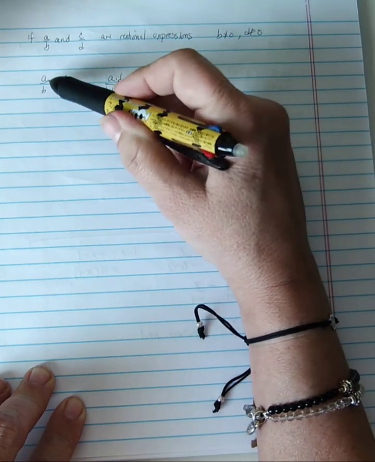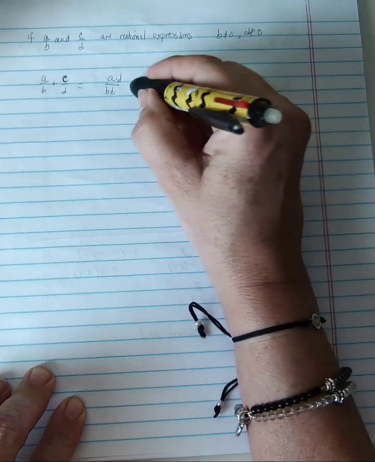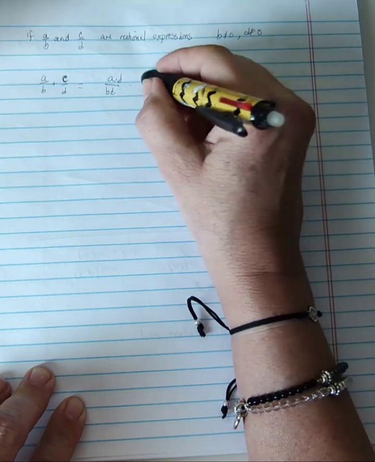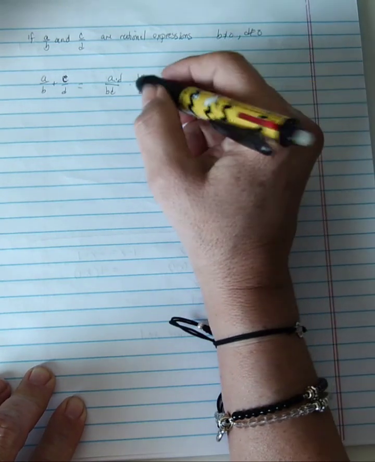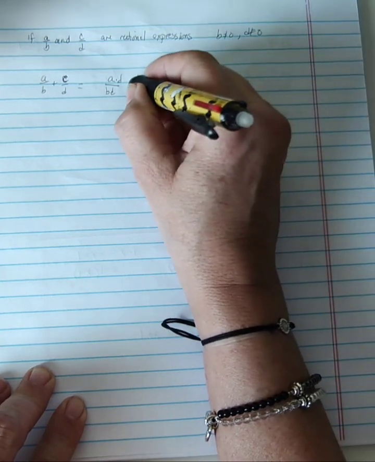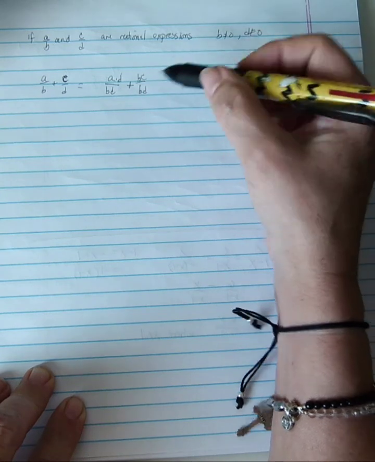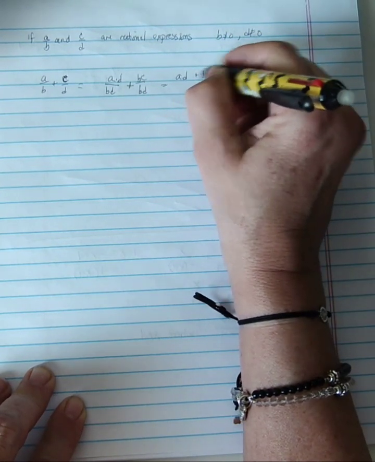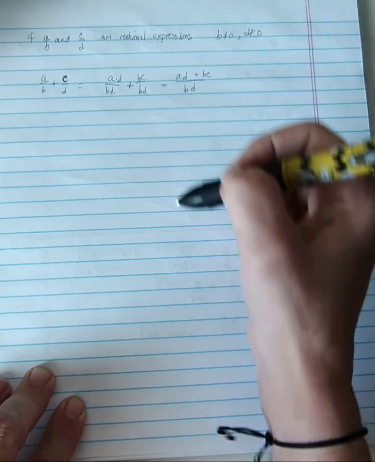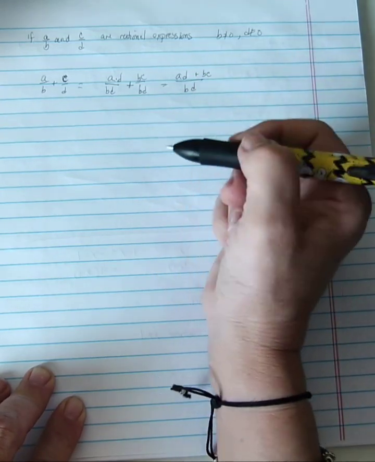So if I multiply top and bottom by d, ad, and this one top and bottom by b, bc over bd, we now have that common denominator. And now I can add the two numerators because I've got the denominator being common.